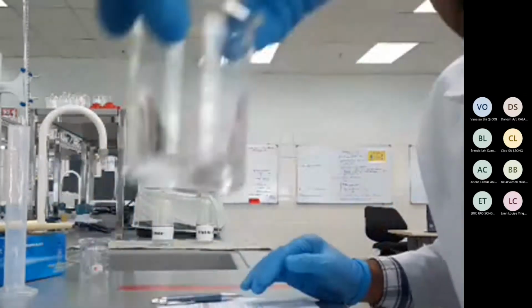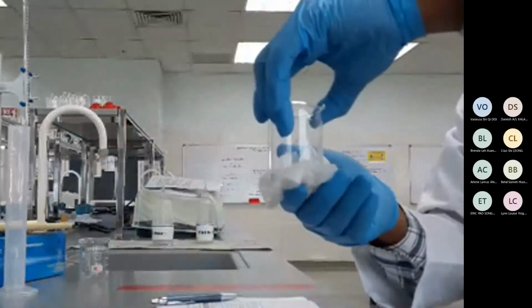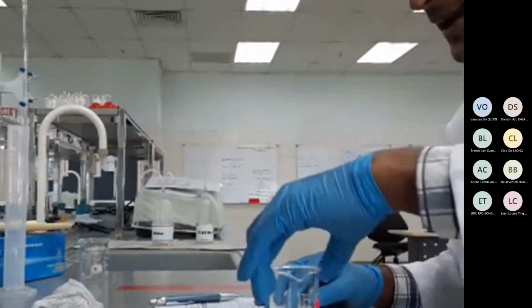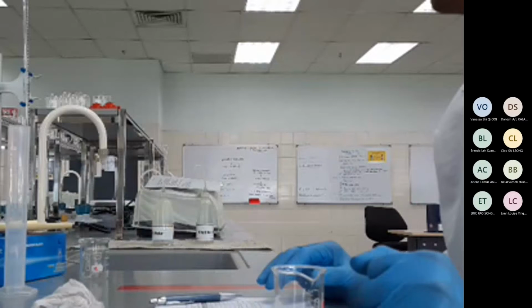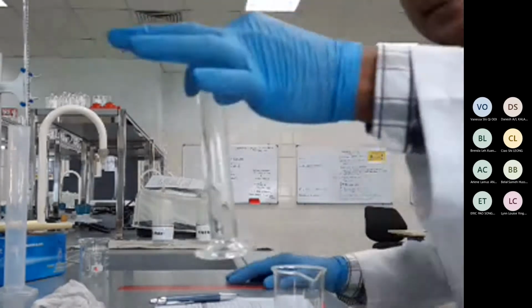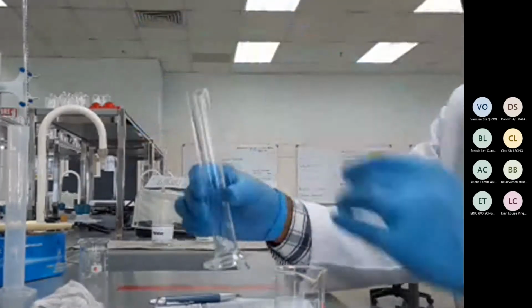So now, I have the solution in beaker A, and I am going to add 35 milliliters of water using this measuring cylinder.